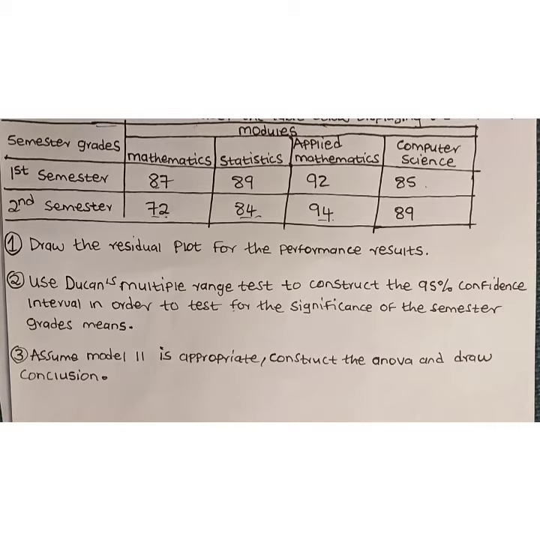So proceeding further, the second question: use Duncan multiple range test to construct the 95% confidence interval in order to test for the significance of the semester grade means.